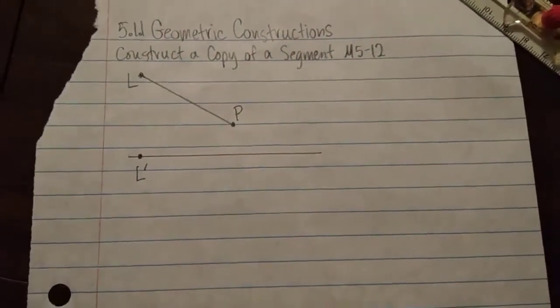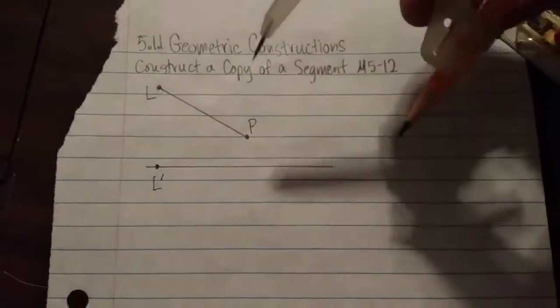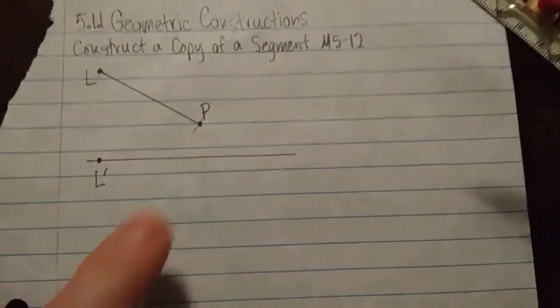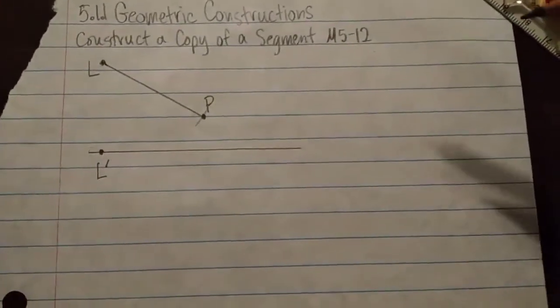Now take your compass and set your length from L to P. And kind of lean your compass, if you're using this kind of compass, in the direction you want to go. And make a little arc right there. I'm going to be looking for that arc when you turn in your assignment to show me that you set your compass to that length.